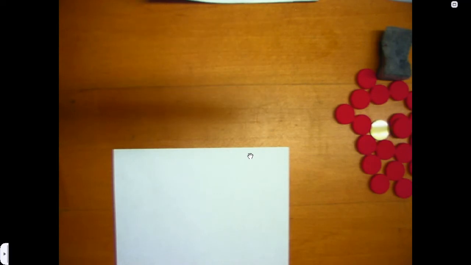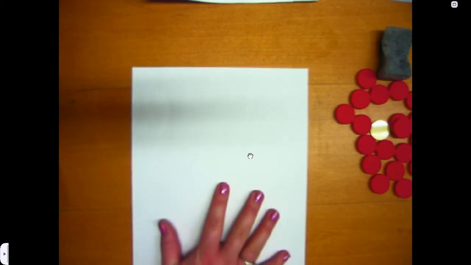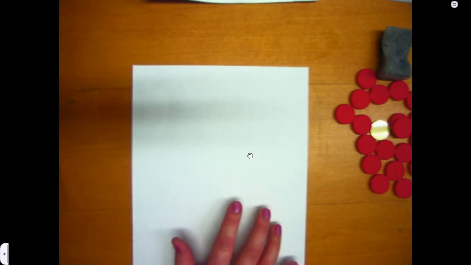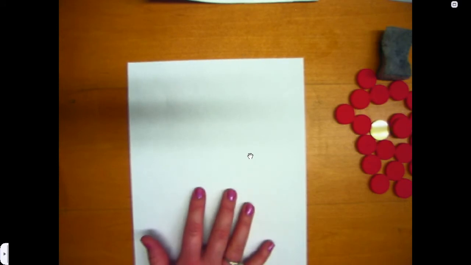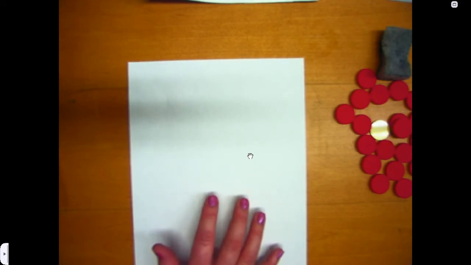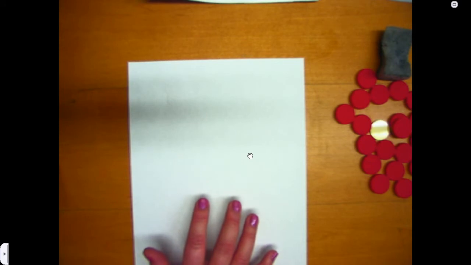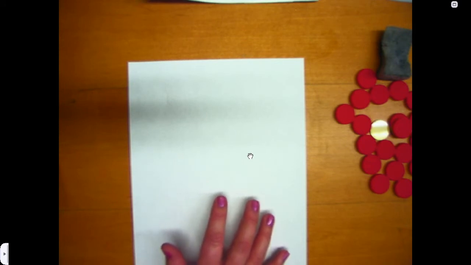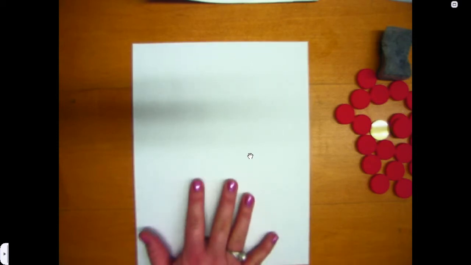So you're going to need your paper. And we're going to make a little notebook entry just to help us remember what we're doing. And then we're going to practice using our counters to multiply. And we'll probably get to the division part tomorrow. And we'll probably talk about the actual rules tomorrow also. So let's start our notebook entry.